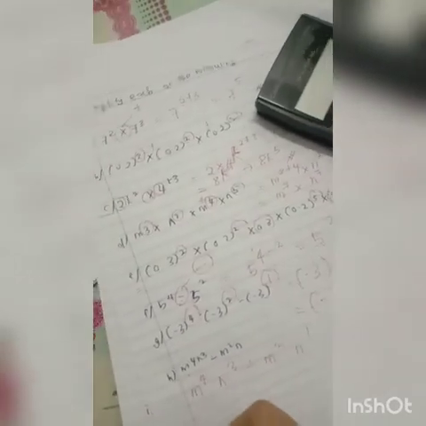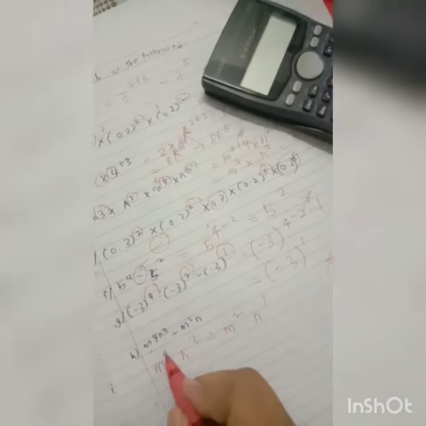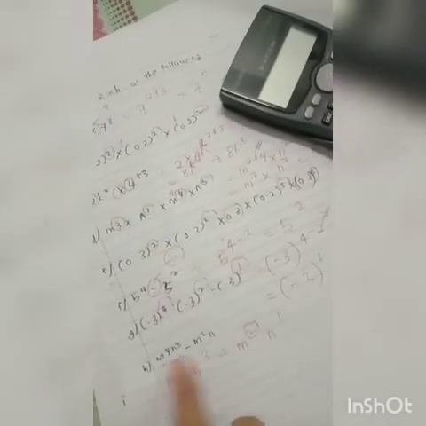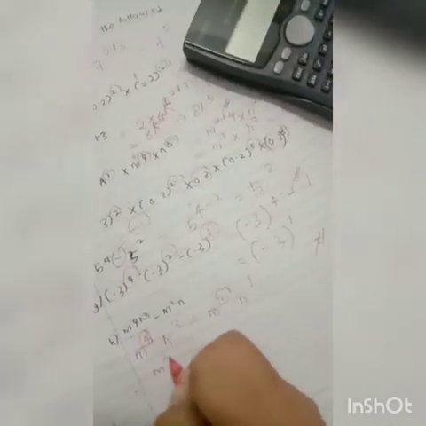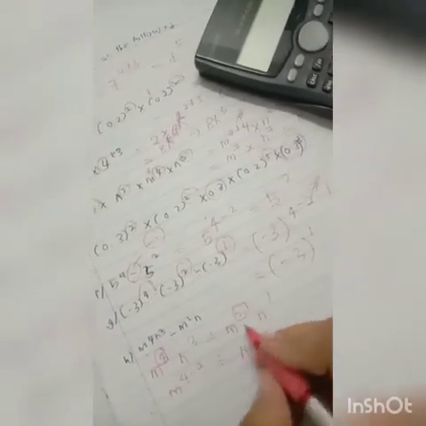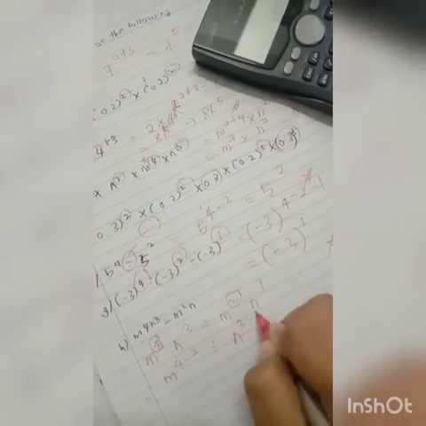And then m, 4 minus 2, so square 4 minus 2, and then n, square 3 minus 1.